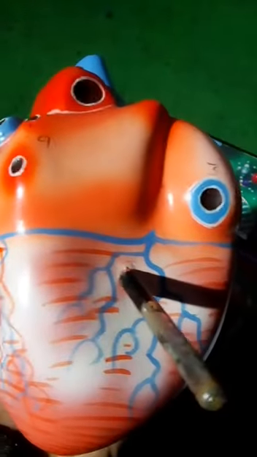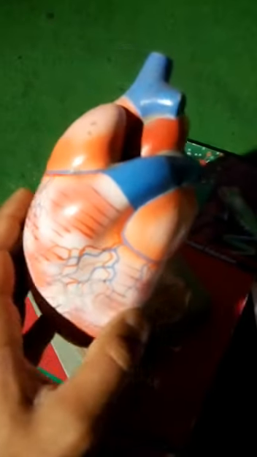That was the superior vena cava, and this one is the inferior vena cava. This is the vein which takes blood towards the heart, again deoxygenated blood, from the lower parts of the body. And this heart has principally got 4 chambers or 4 parts.